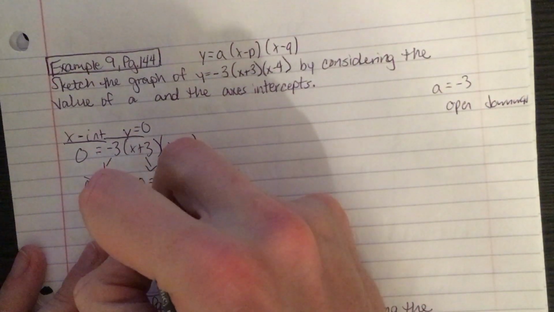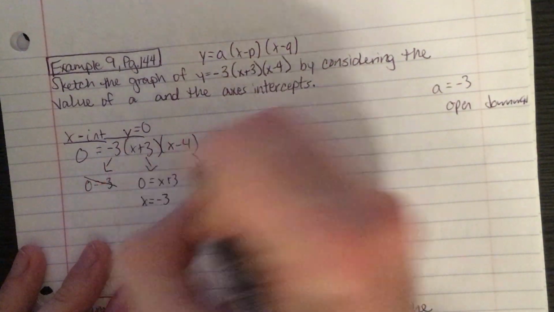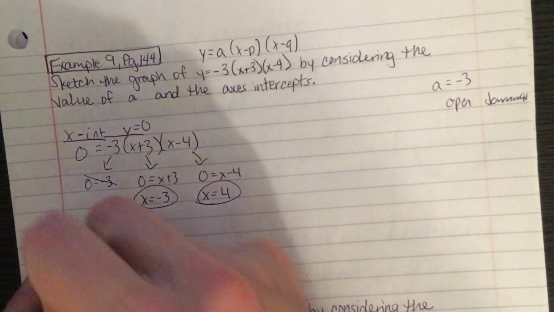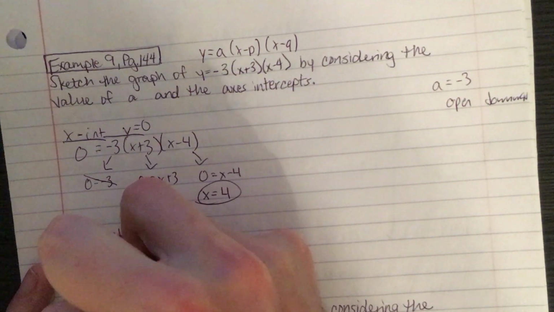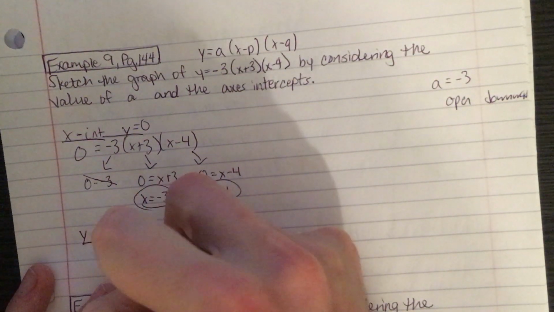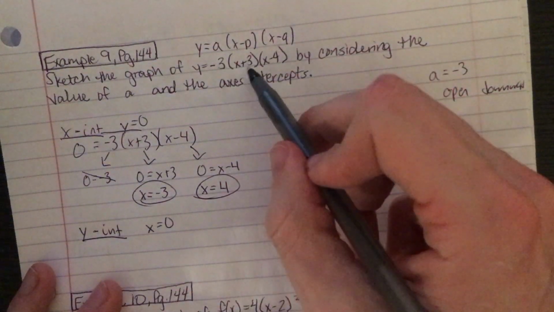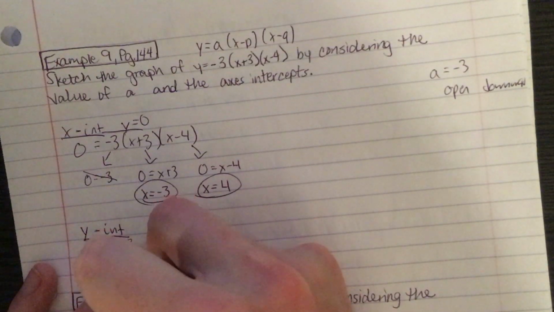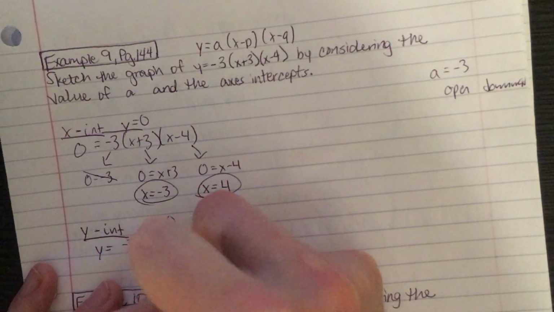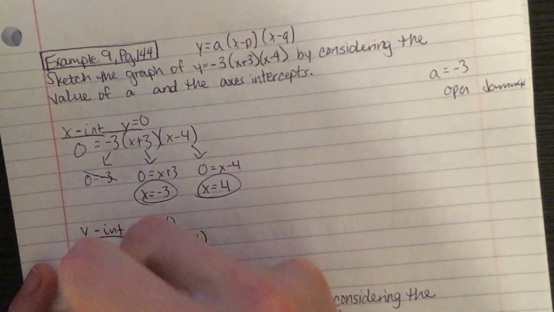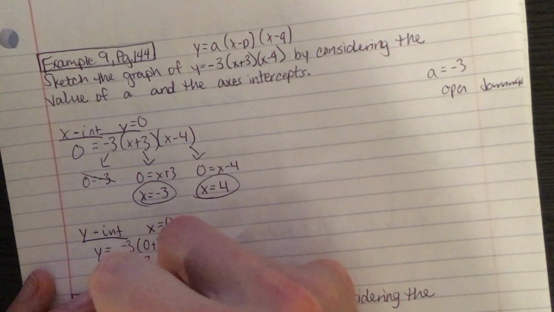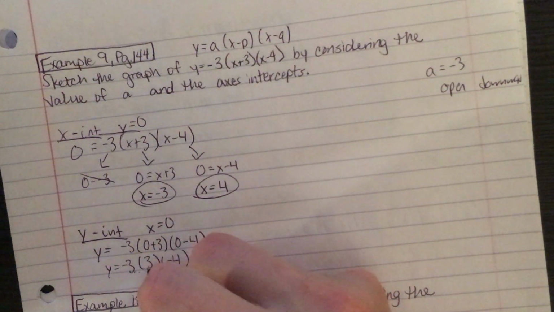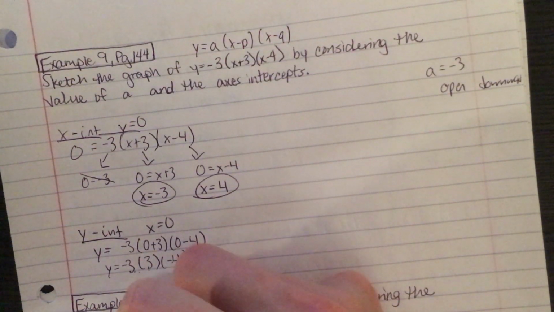So our x-intercepts here, we're going to get x equals -3, we're going to get x equals 4, and then we need to evaluate the y-intercept. For the y-intercept, again, we make the x value equal 0. So I'm going to punch in 0 for both of those x's right there. I'm going to say y equals -3 times 0 plus 3 times 0 minus 4. So y equals -3 times 3 times -4. So let's see, -3 times 3 is -9. -9 times -4 is 36.